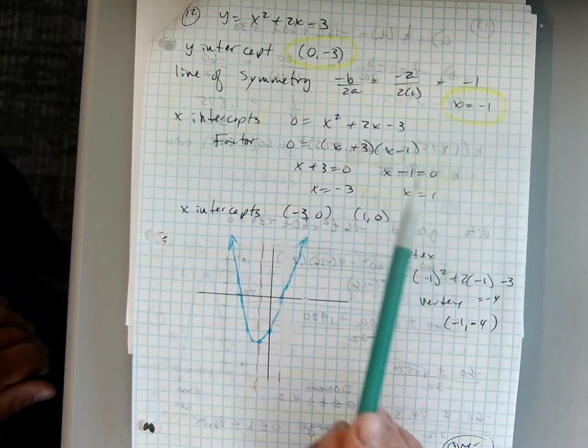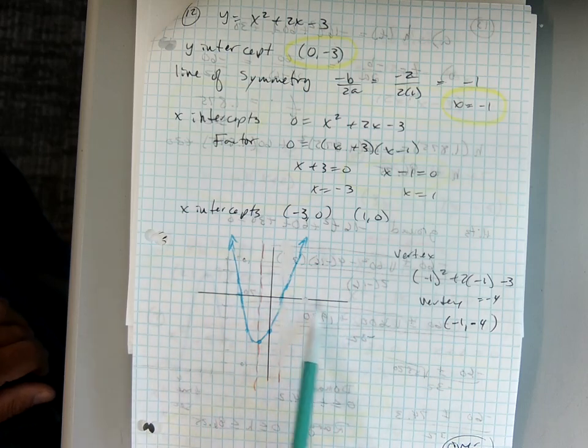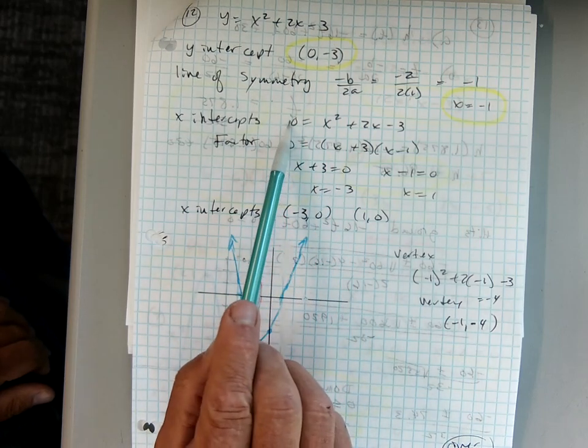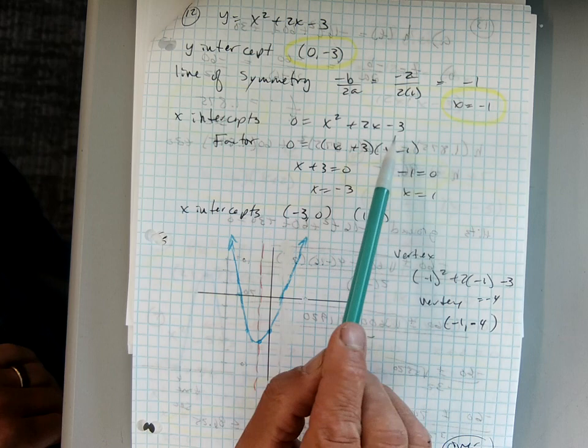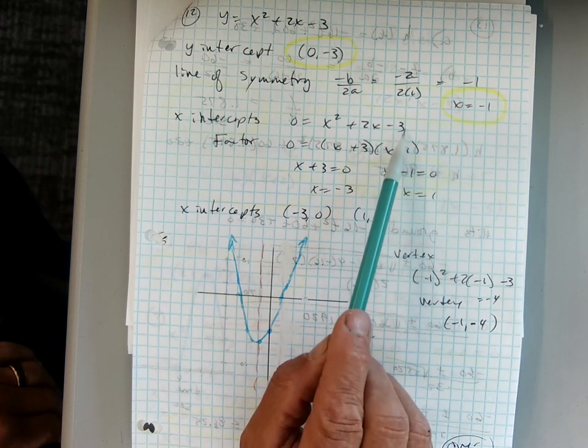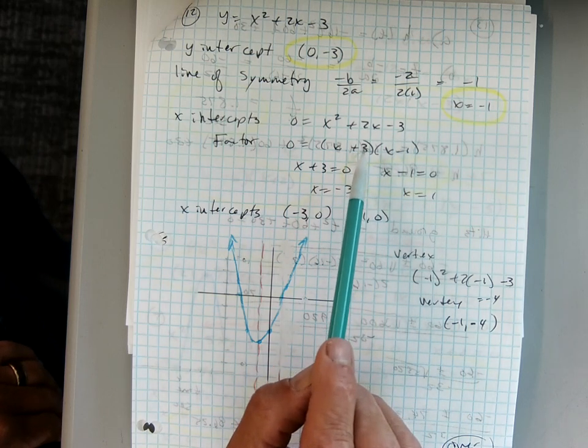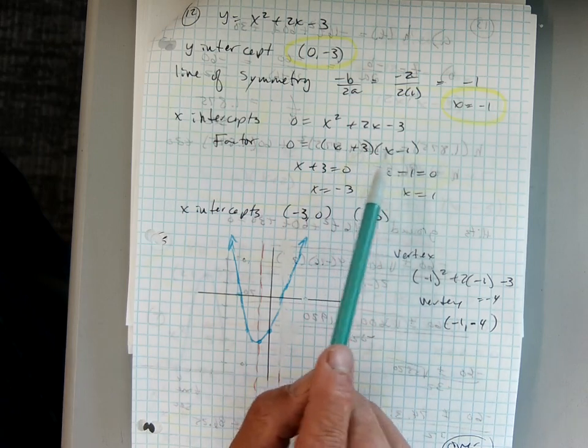Now I also need x-intercepts. Because x-intercepts is where y is equal to 0, I set it equal to 0. Oh, this will factor. Yay me, because I like to factor. It's easy. So I factored multiples of 3. Negative 3 is a positive 3, negative 1. But of course, I've got to solve it.